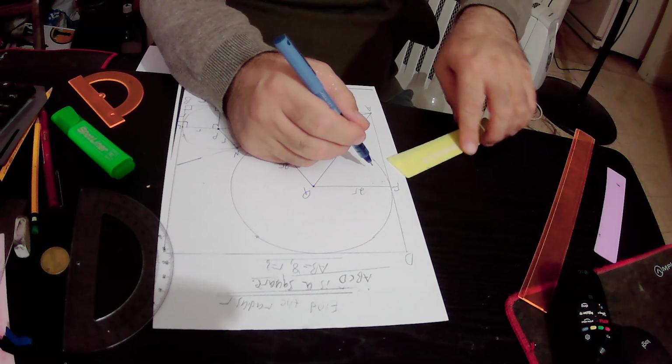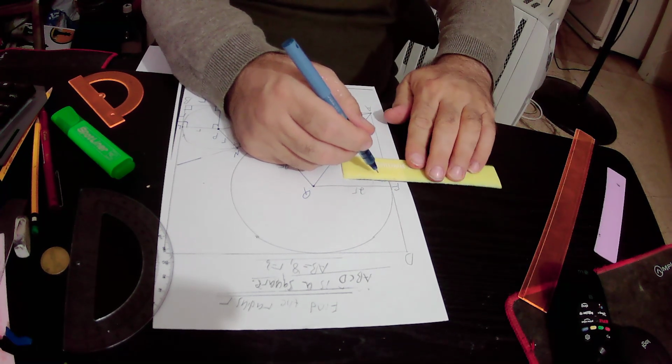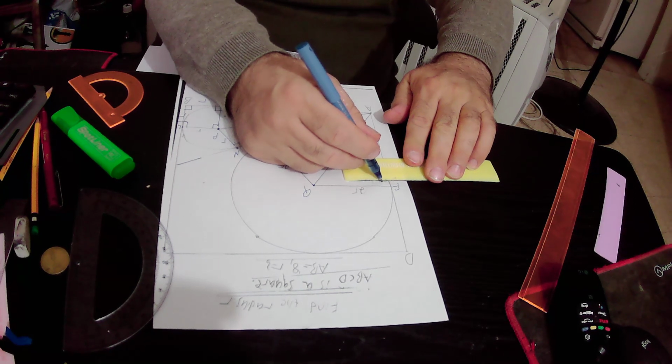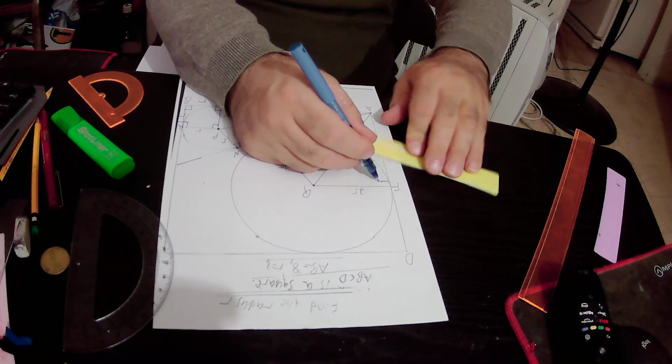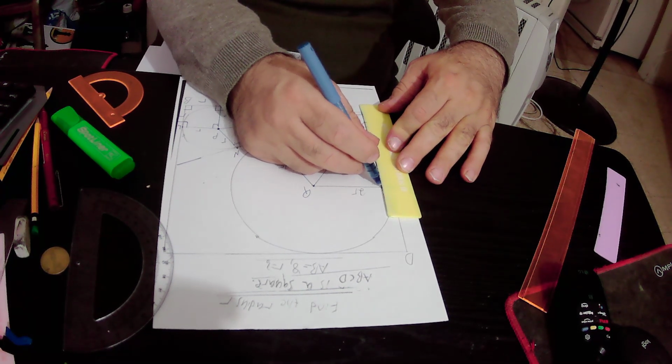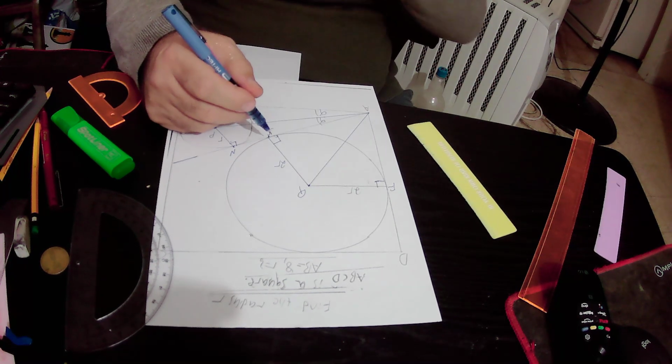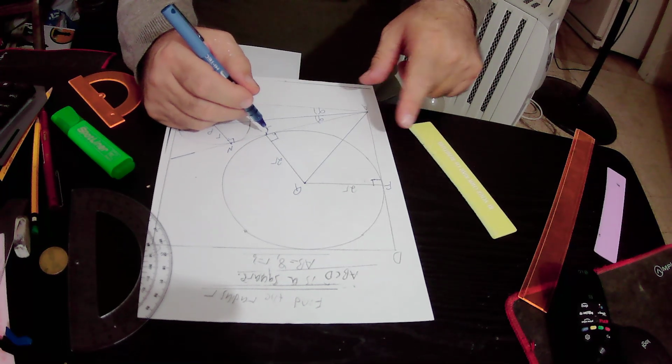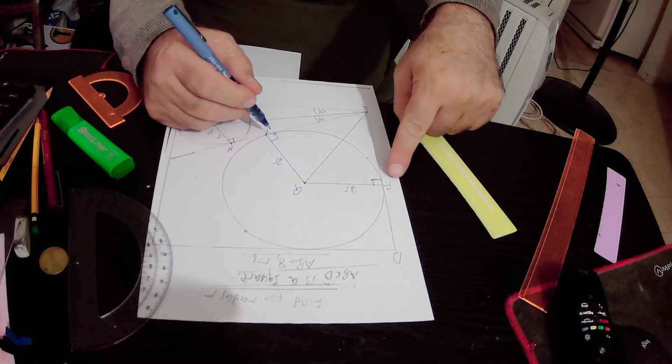So this angle equals 90 degrees because the tangent AD is perpendicular to this radius at the point of tangency.